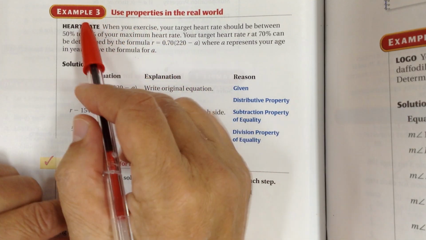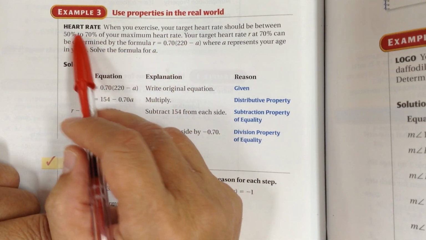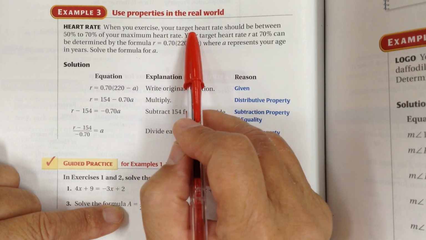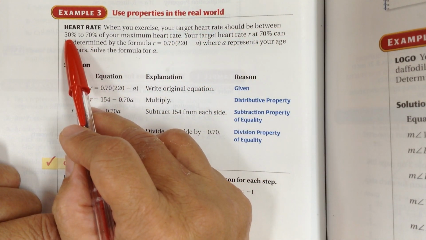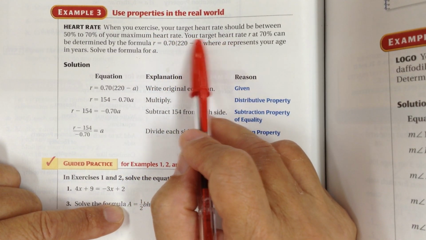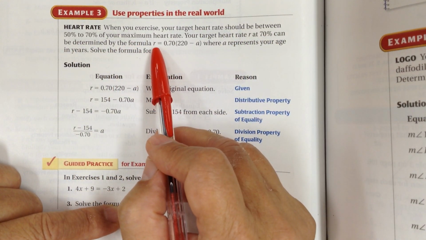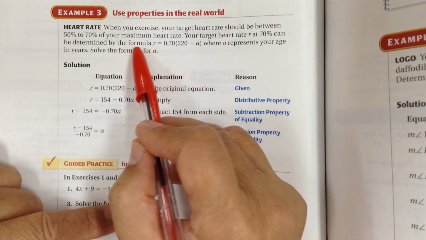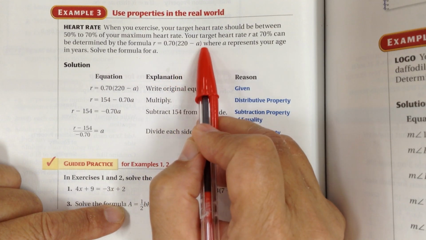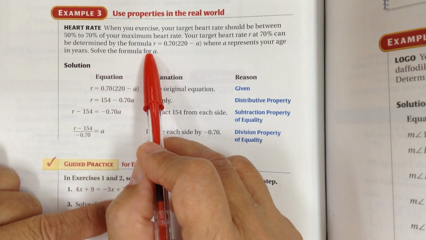Okay, so here's example 3. Use properties in the real world. So that's going to be the rules of heart rate. It says when you exercise, your target heart rate should be between 50% to 70% of your maximum heart rate. Your target heart rate R at 70% can be determined by the formula R equals 0.70 times (220 minus A), where A represents your age in years. Solve the formula for A.